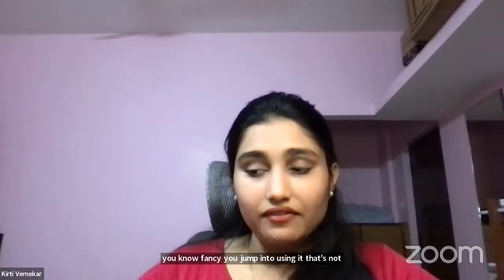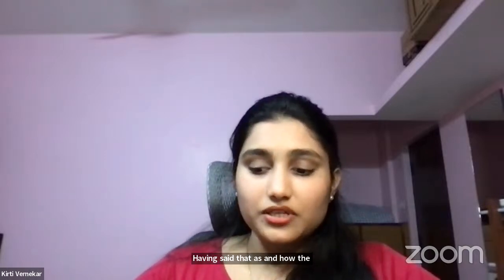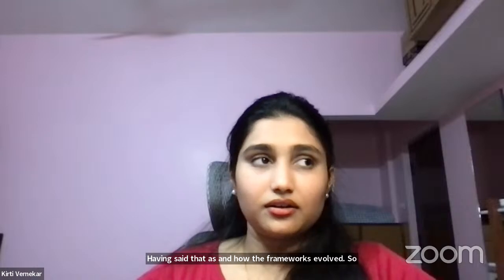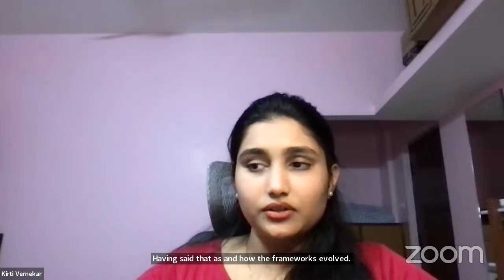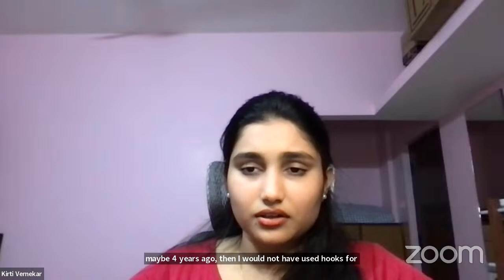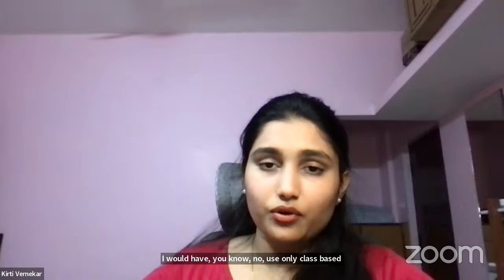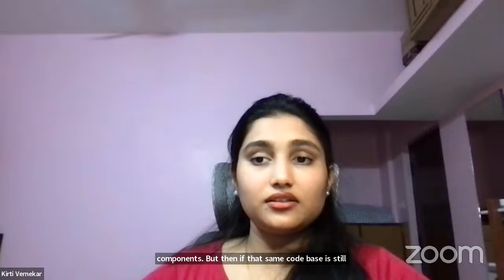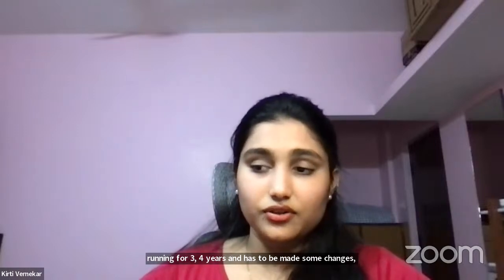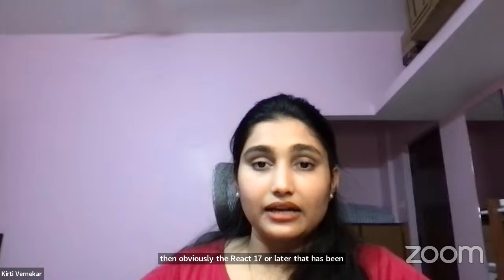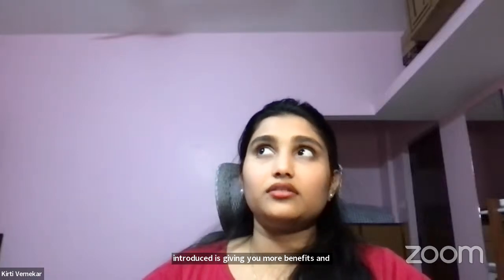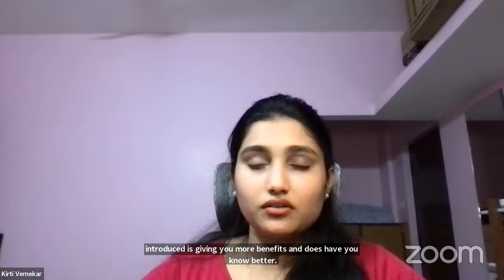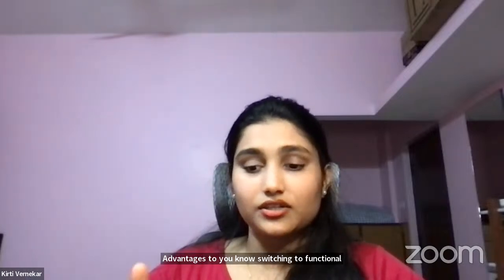But having said that, as the frameworks evolve, suppose I was starting with React maybe 4 years ago, then I would not have used hooks for sure. I would have used only class-based components. But if that same code base is still running 3-4 years later and has to be changed, then obviously React 17 or later is giving you more benefits and better advantages in switching to functional components or a hooks-based architecture.